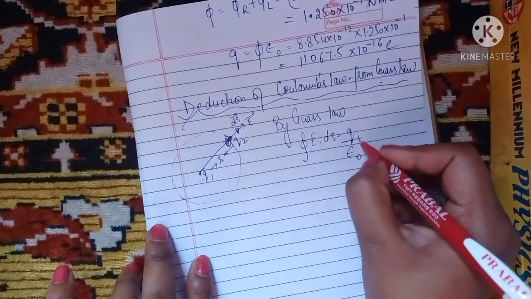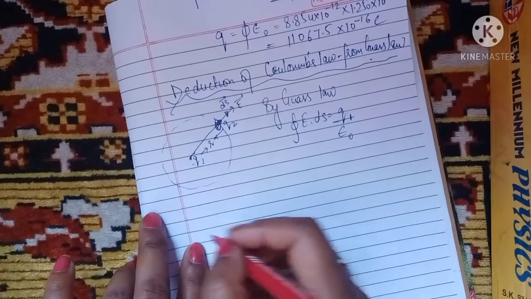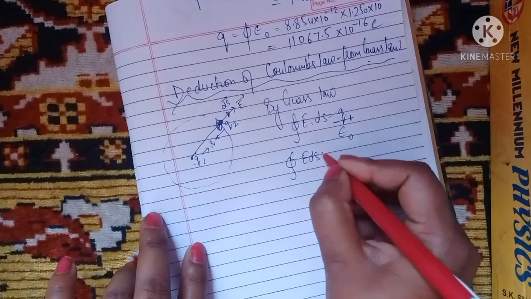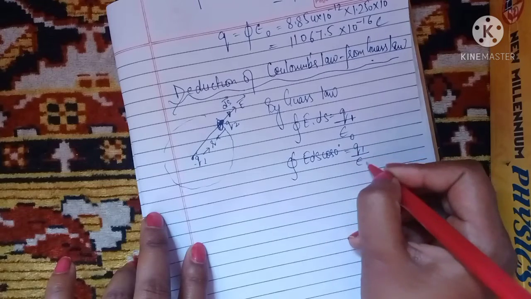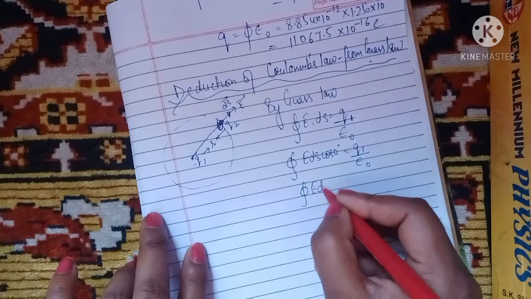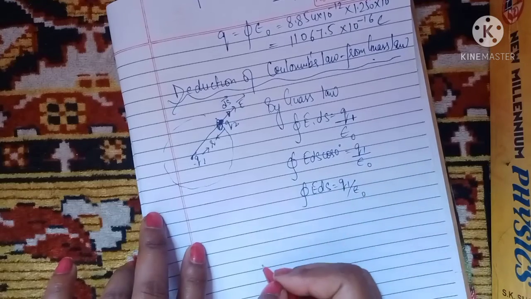But this one charge is Q1 over epsilon naught, right? Now this can be written as E dS cos of 0 degree, that is Q1 over epsilon naught. Cos 0 is 1, so no issue. This comes out to be Q1 over epsilon naught.